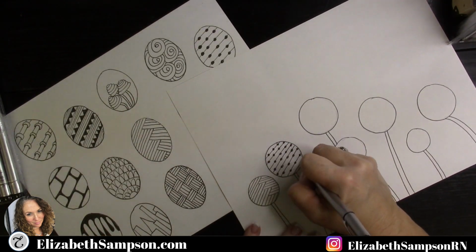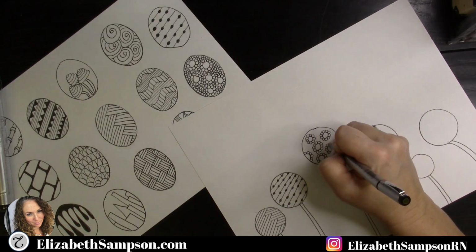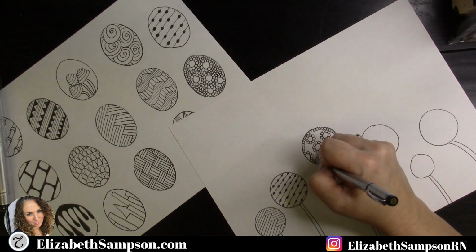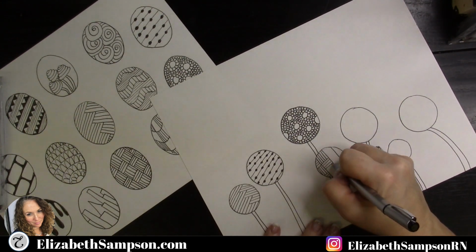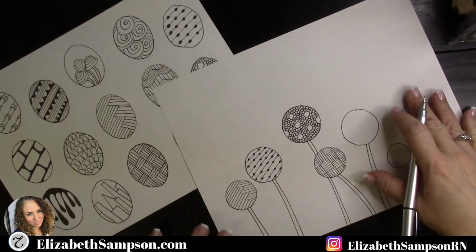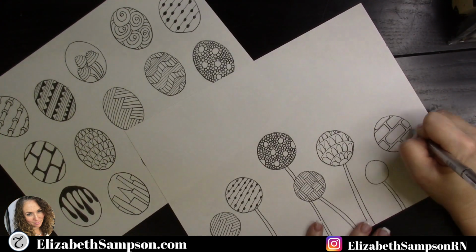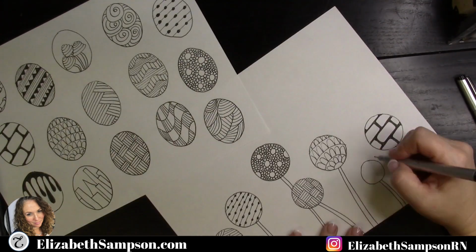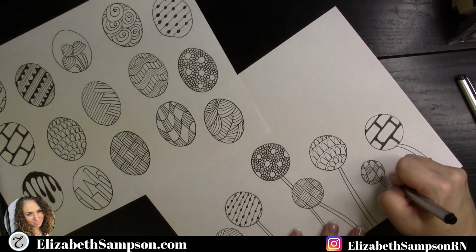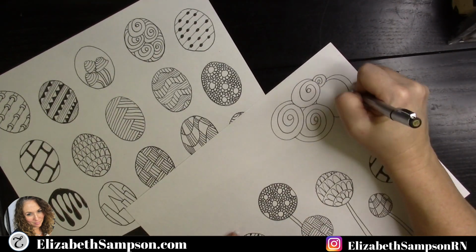And you could do whatever you want with this. It doesn't have to be flowers. It could be just put all the different patterns on one sheet of paper, and you'll have a decorative scene. I made these in flowers just to show you that you can do different patterns within a flower. And these remind me of dandelions. And then I'm going to put some patterns in some clouds.